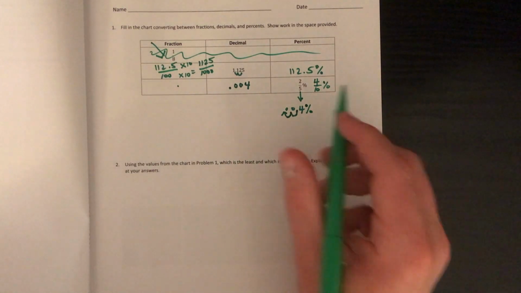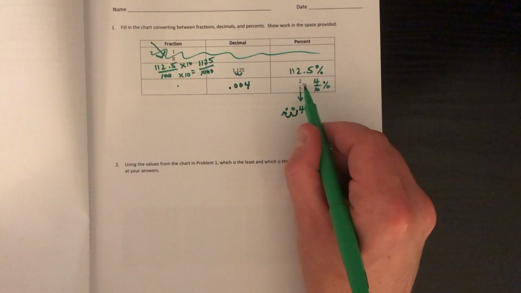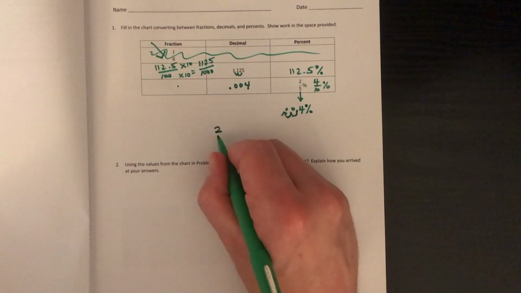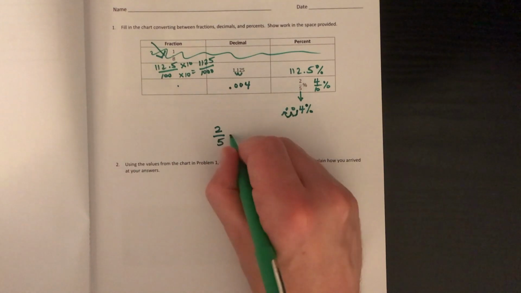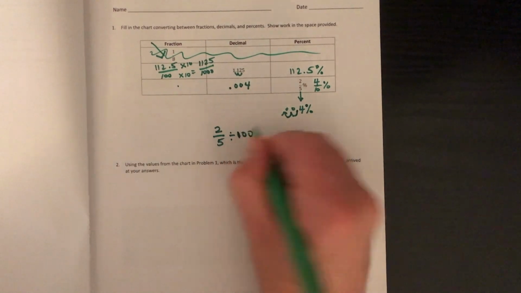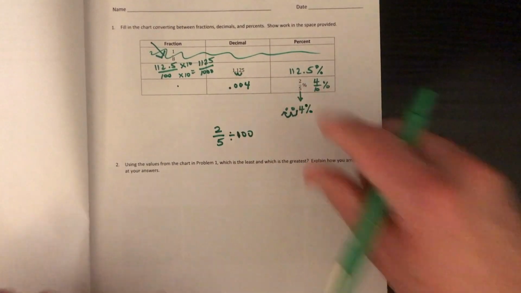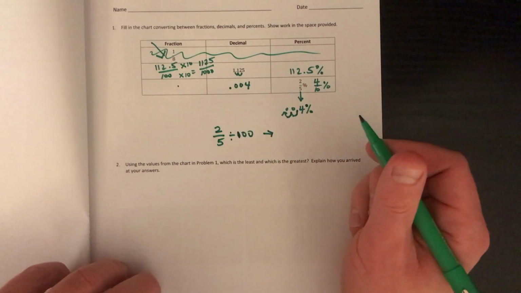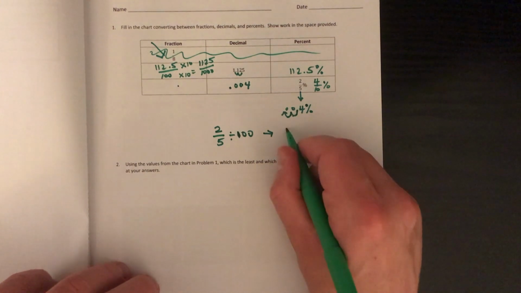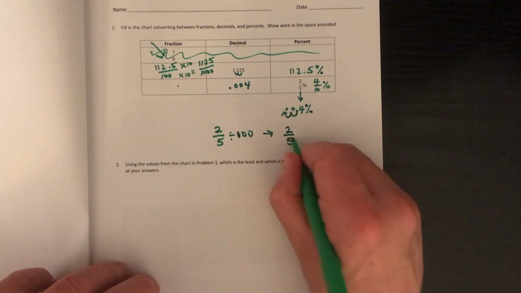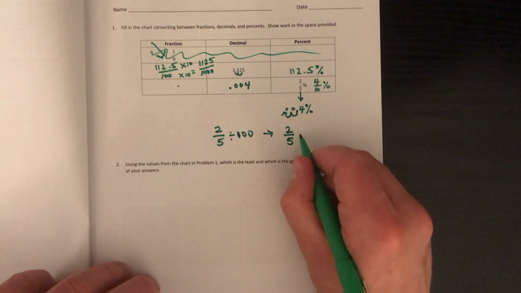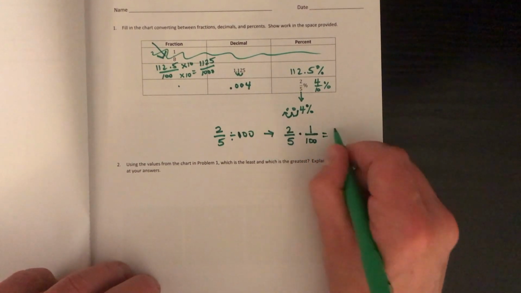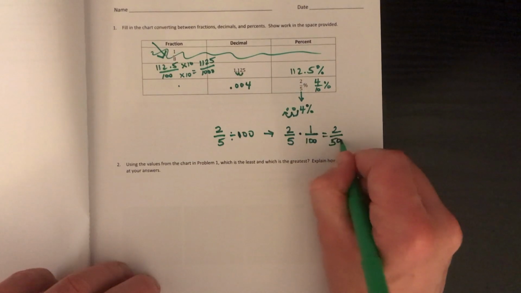And then lastly, if you want to change 2/5% to just a regular fraction, well, this is 2/5 divided by 100. That's what 2/5% means, because percent means divided by 100. Well, if we want to divide something by 100, if we think of keep, change, flip, that's the same as multiplying by 1 over 100, and we get 2 over 500.